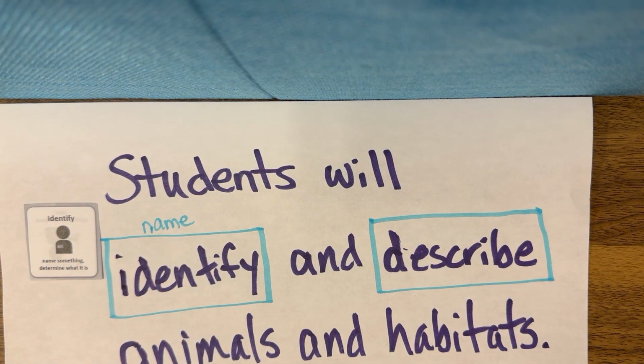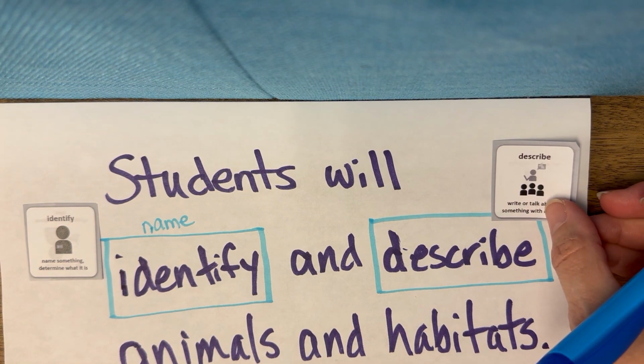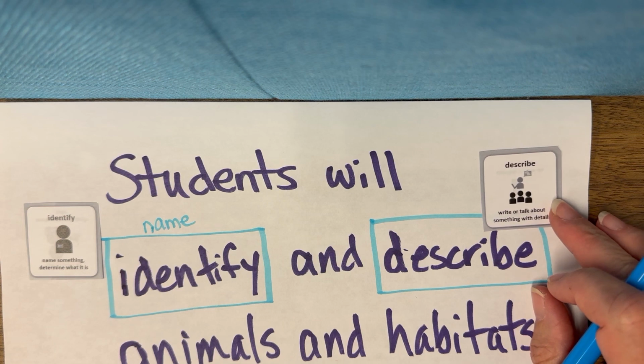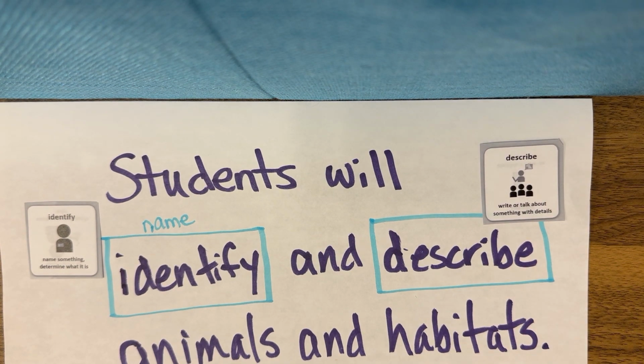Okay, depending on where we are with language proficiency, can anyone read that for me? If not, then I'm going to do the reading. Right, this says describe means to write or talk about something with details. To write about something or talk about something with details.